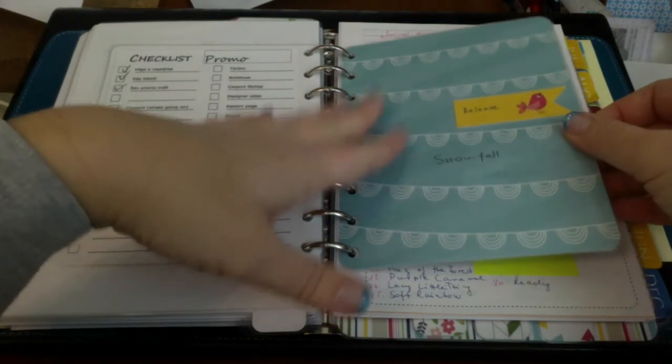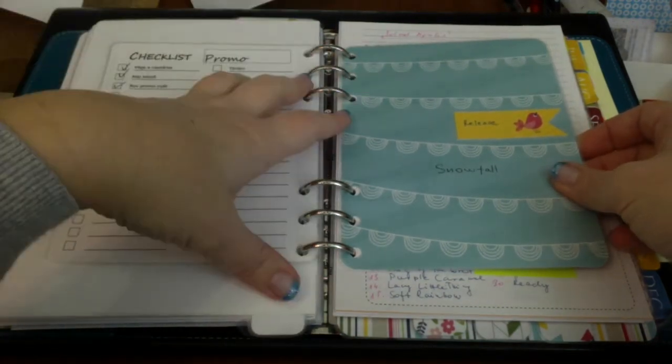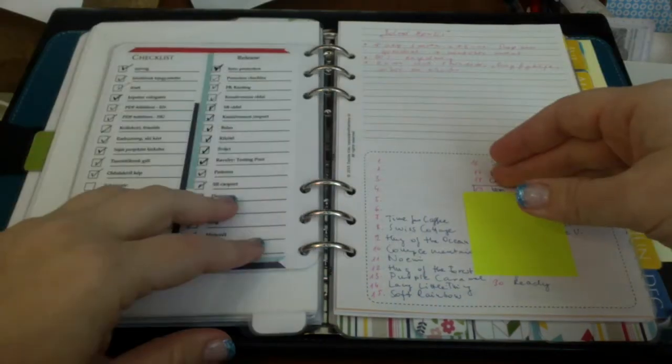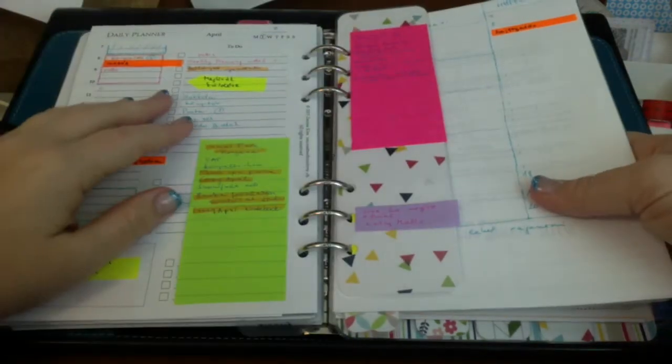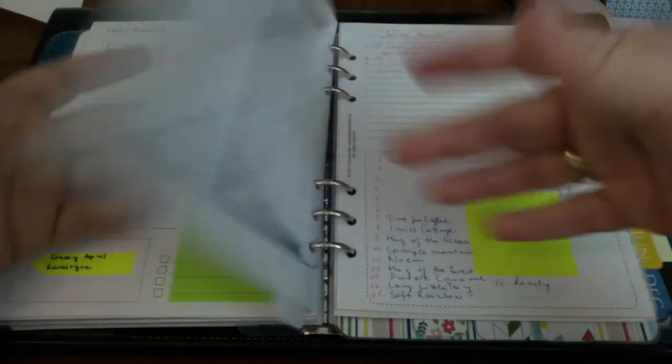It is only what goes in my weekly and daily planning. If I've done everything here, I can mark it out on my daily page. This is finished.